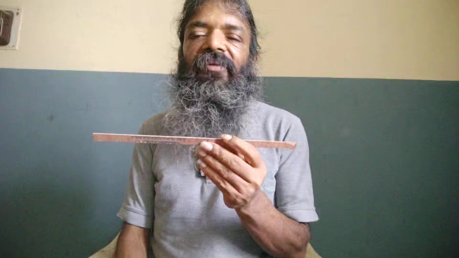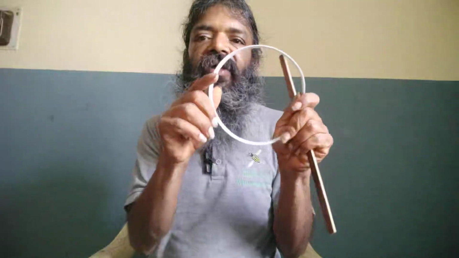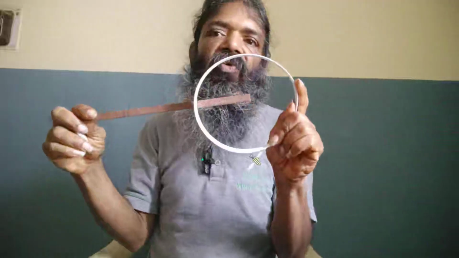Now suppose I have the x-axis and the y-axis, then I have a circle. The circle has four quadrants.